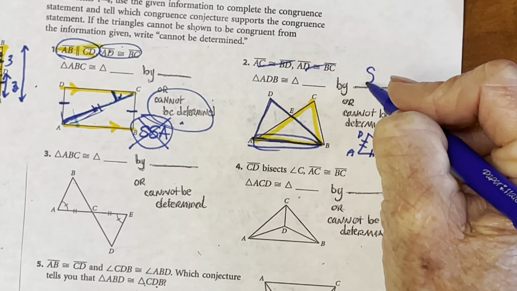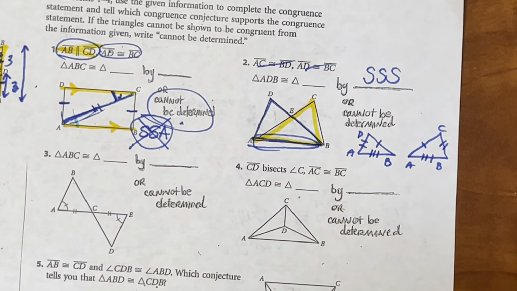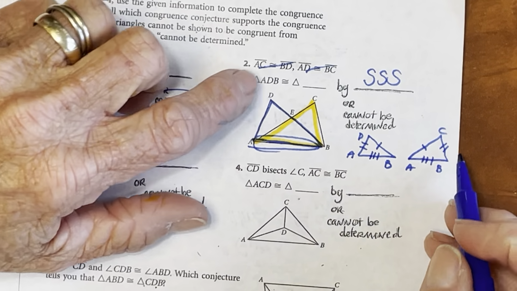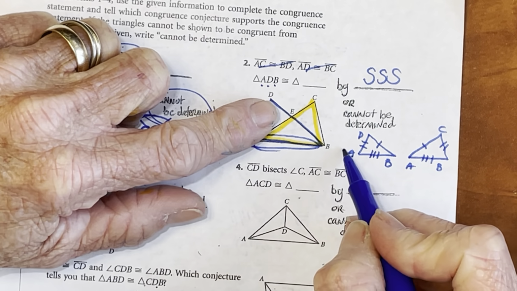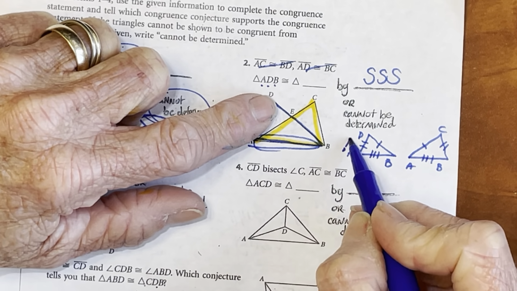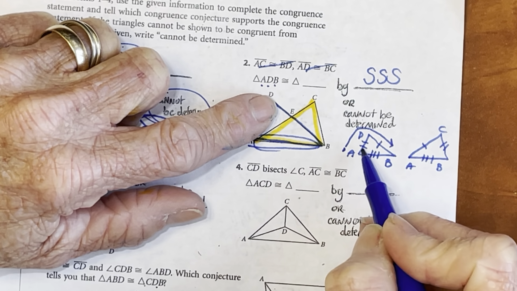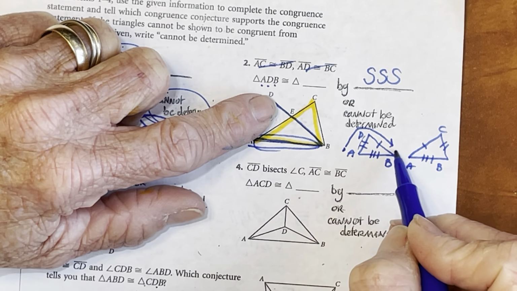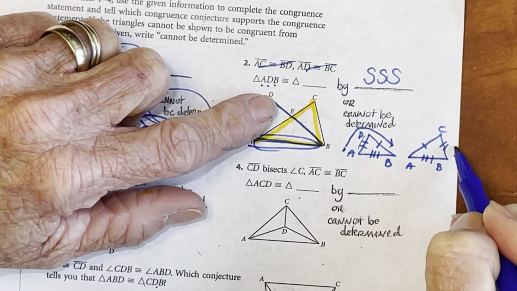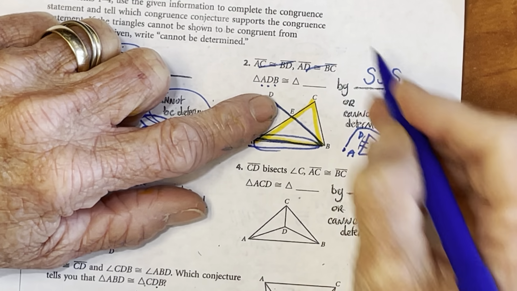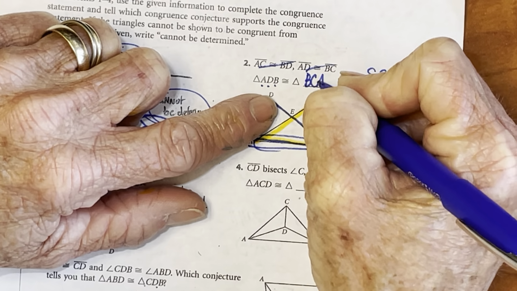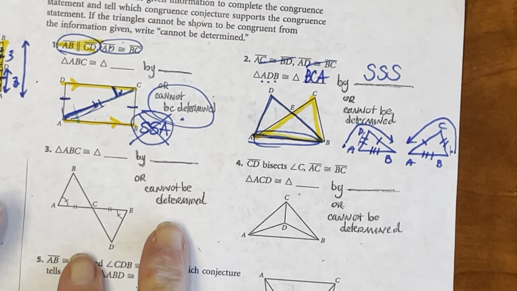So I have three sides in one triangle congruent to three sides in another. I just want to be sure I name it well. So ADB, if I start at A and go to B, that takes me along my double and then my single tick marking. So I would need to start at B and go in this direction. So this needs to be triangle BCA, matching up the parts.